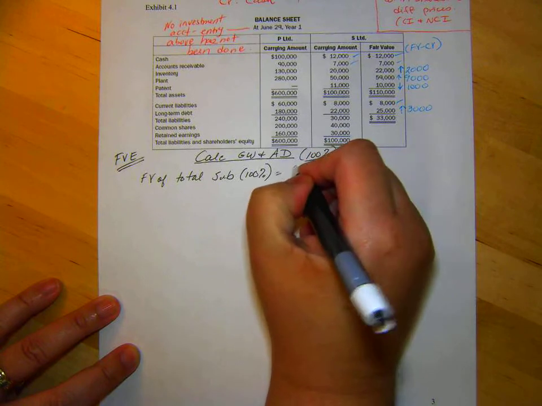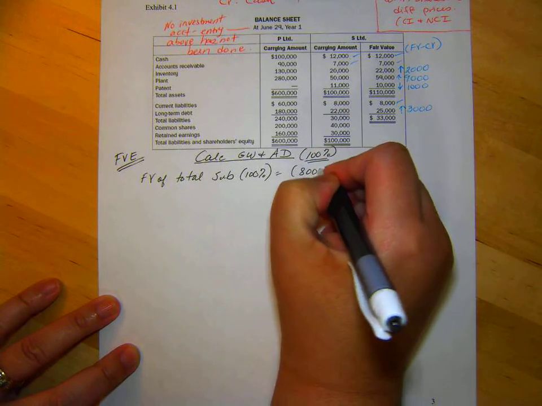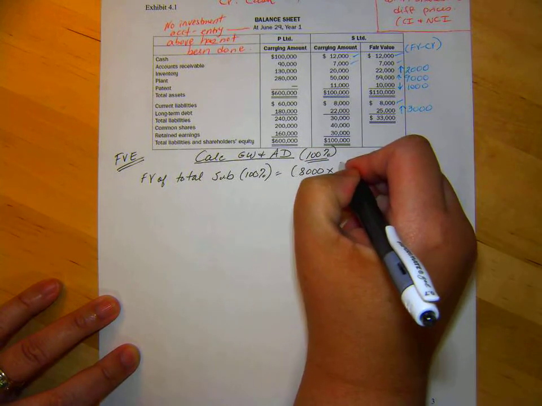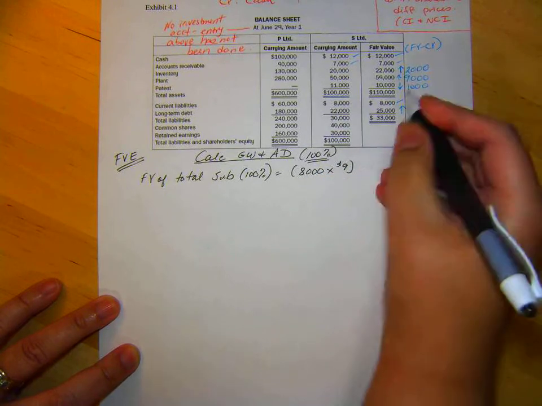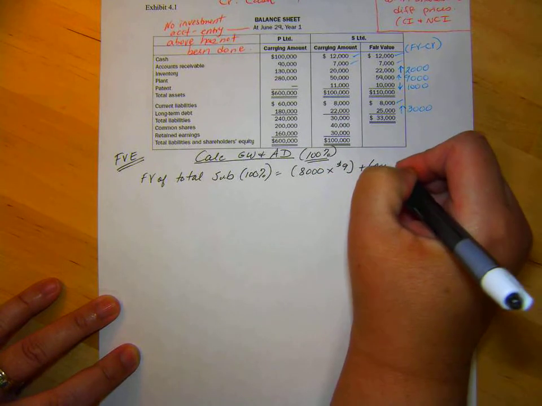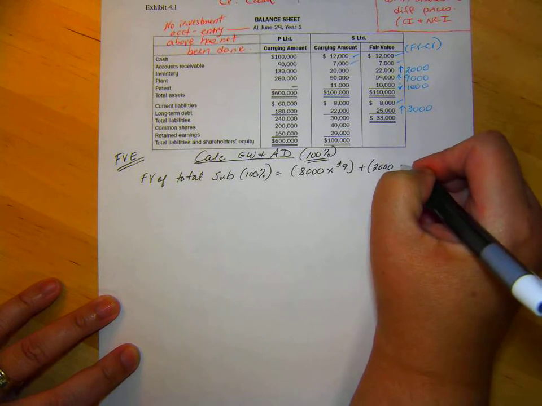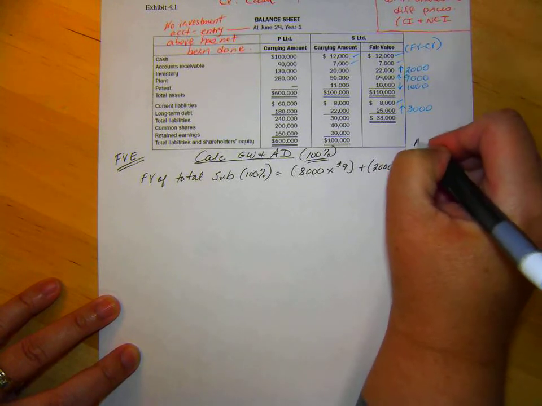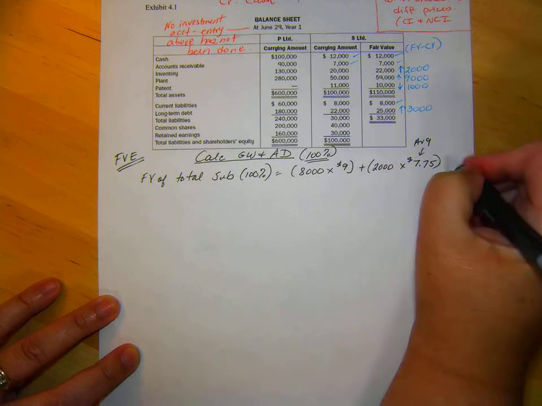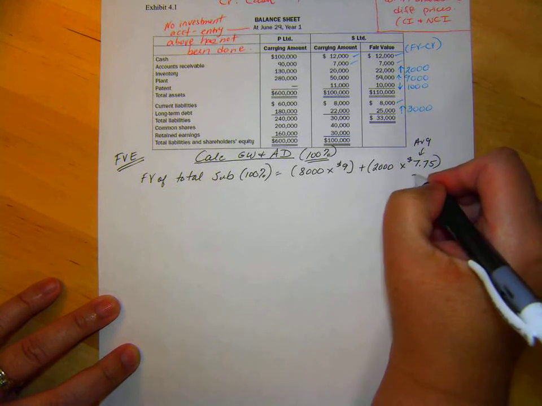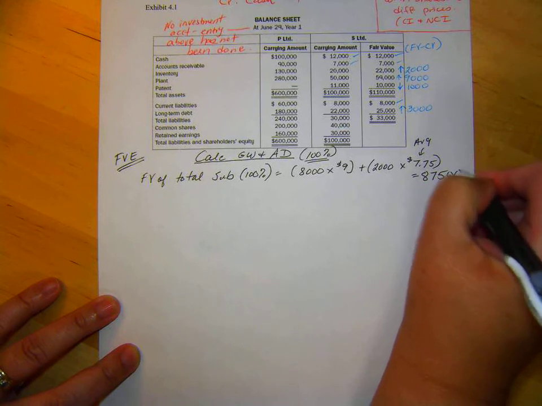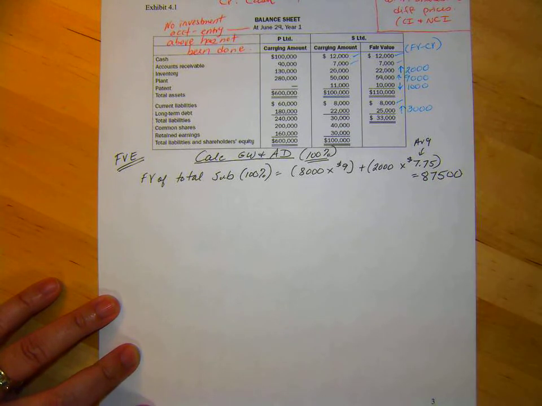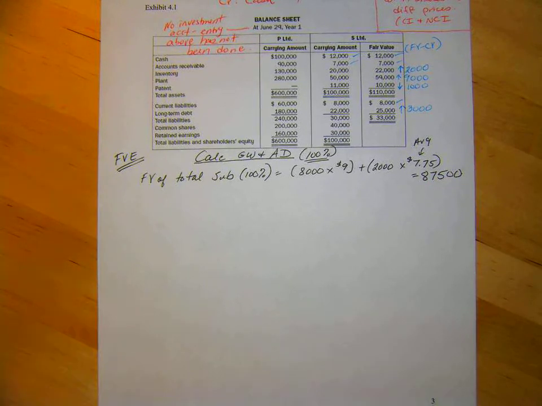So we know, how much did we pay for our 8,000 shares? $9. And the NCI shares just sat there at $7.75, and that was the average price. So that works out to $87,500. And that's the fair value of the total sub. That's kind of new. When we know what our shares were and what the NCI shares were, that's what we start with.